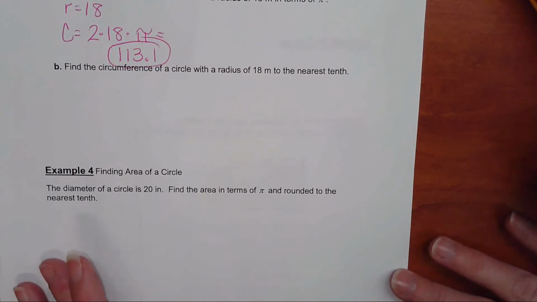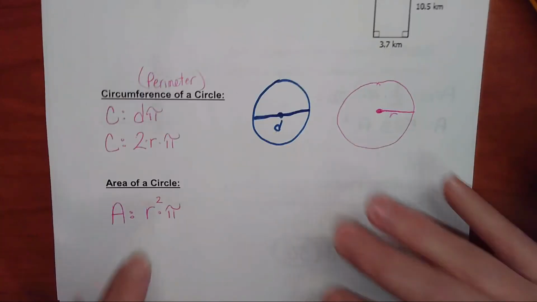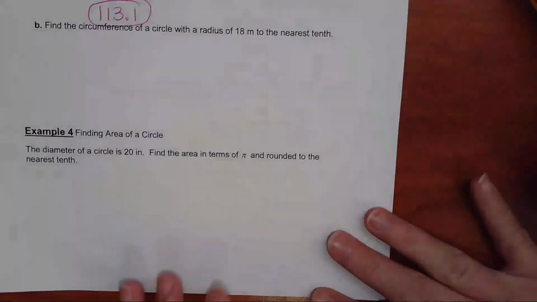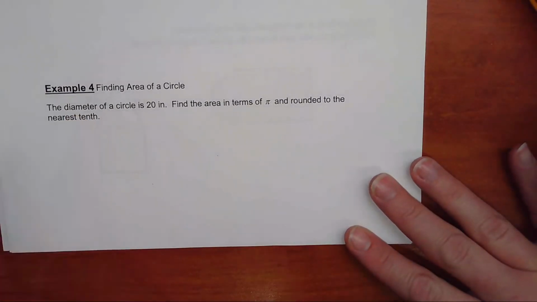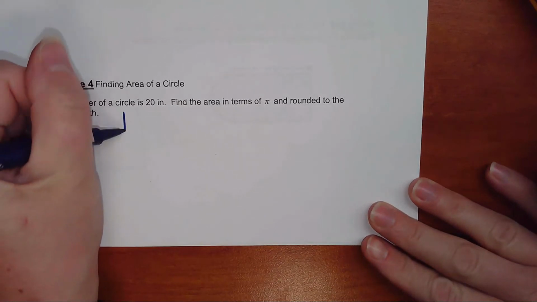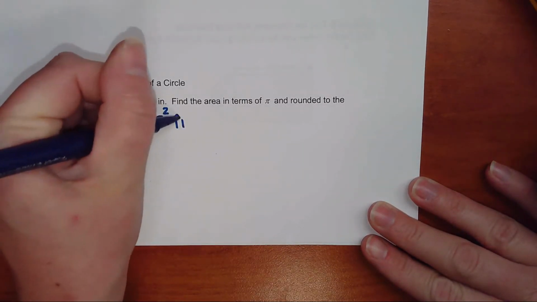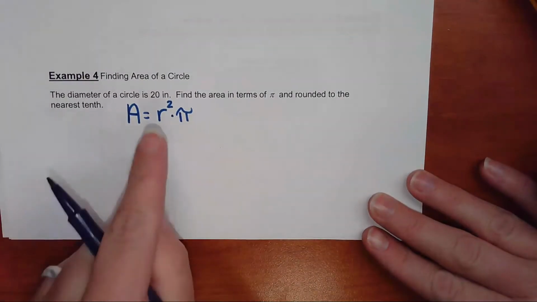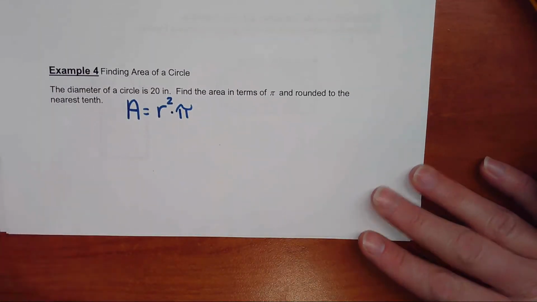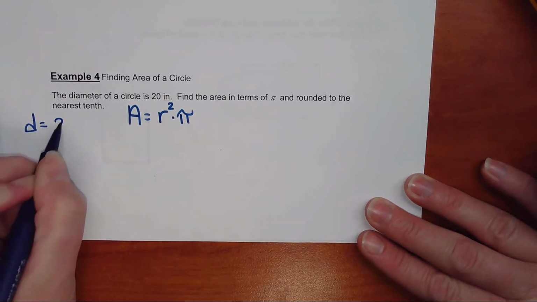Now the area, like I said, for area, no matter what, you have to know what the radius is. So if they give you the diameter, like they do here, you have to figure out what the radius is. So for example 4, the area formula is take your radius and square it and multiply by pi. So they tell you in the directions, and this is where you have to pay attention to the directions, that the diameter is 20.